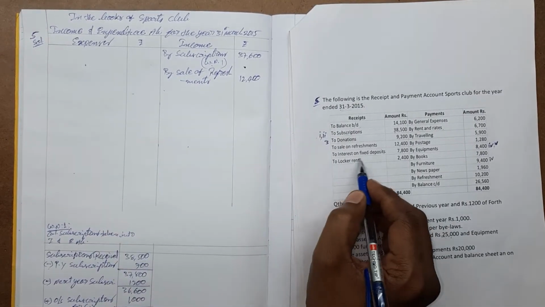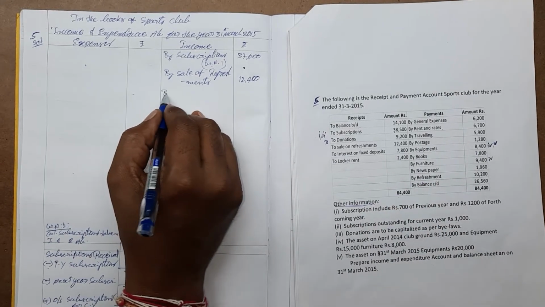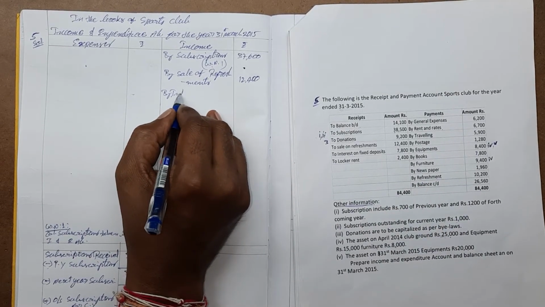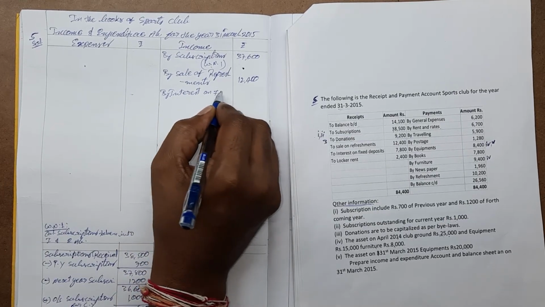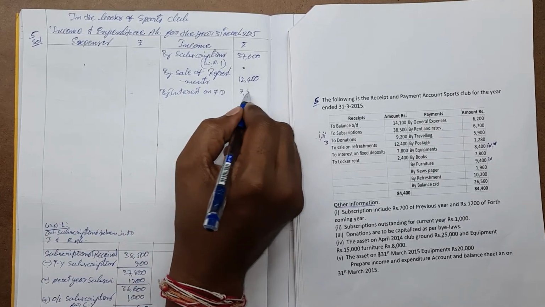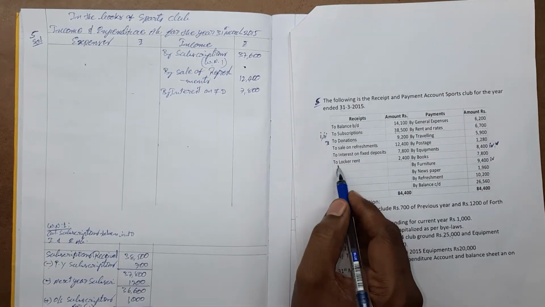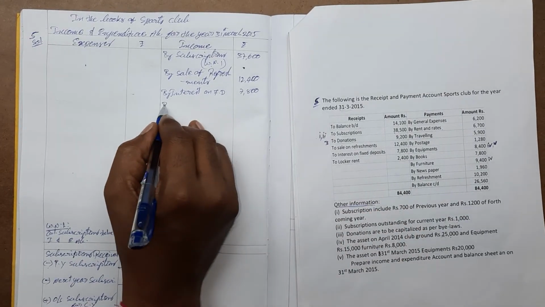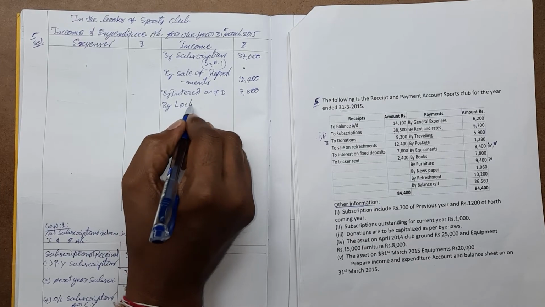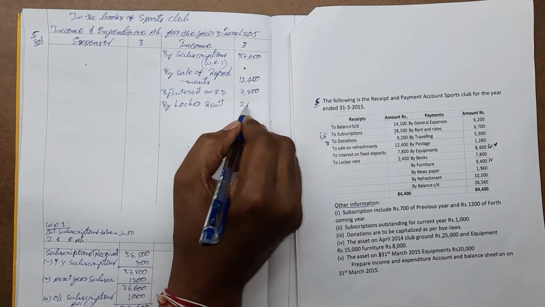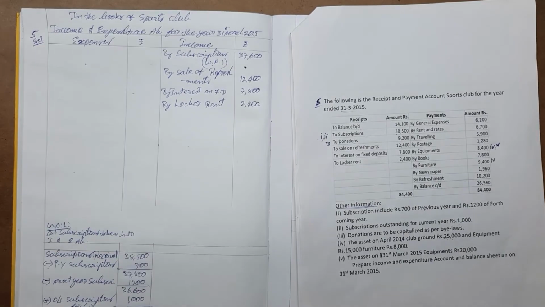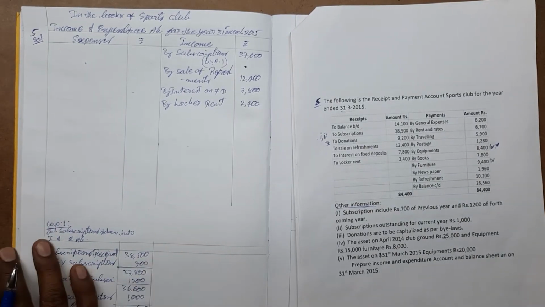Next, interest on fixed deposits, also income, 7,800. Next, locker rent, also income, 2,400. So these are the income side items.